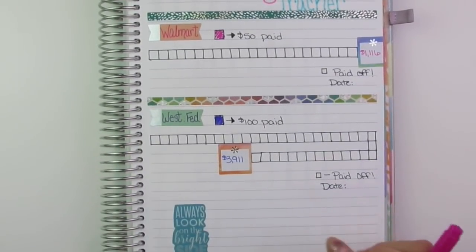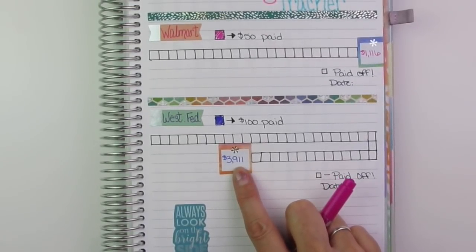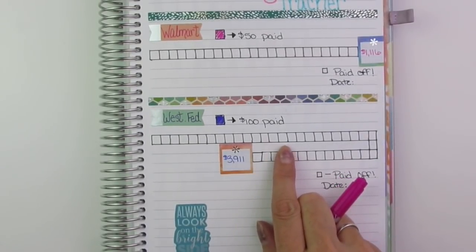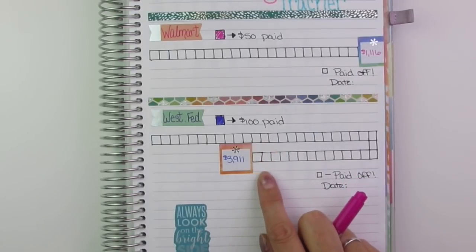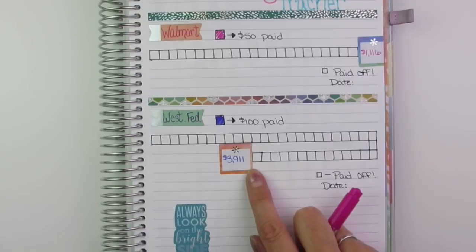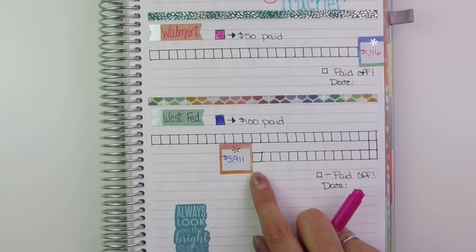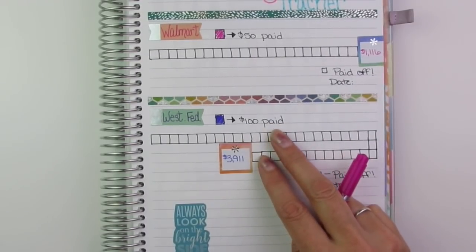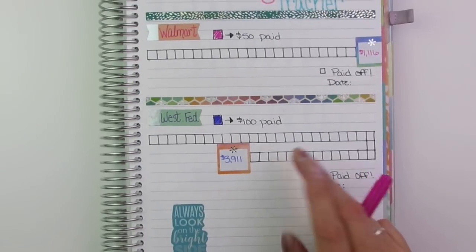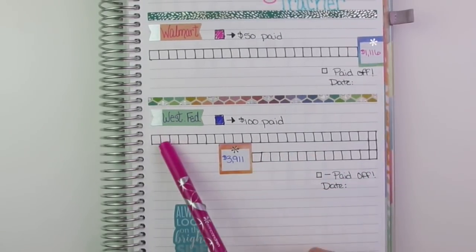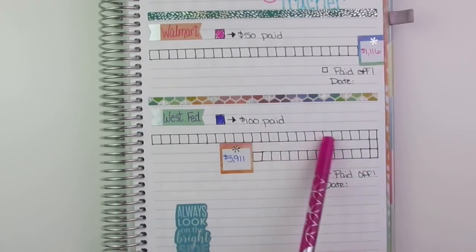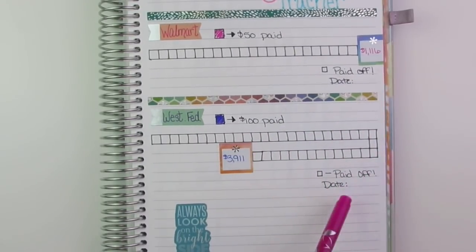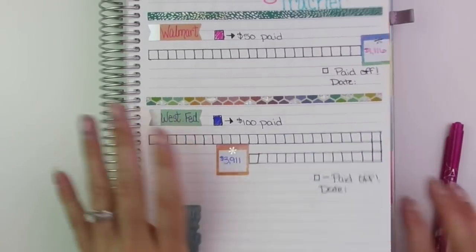And then same with Western Federal. Now this is a higher loan. This one's at $3,911, so I made each square $100. That way I didn't have to have so many squares. Also this payment is higher, it's like $227 a month, so about $175 or $180 of it actually goes to my principal. That's why I went with a higher square for the Western Federal one. Again, every time I pay off $100, I will color in a square, and check it off and date it once it's paid off.